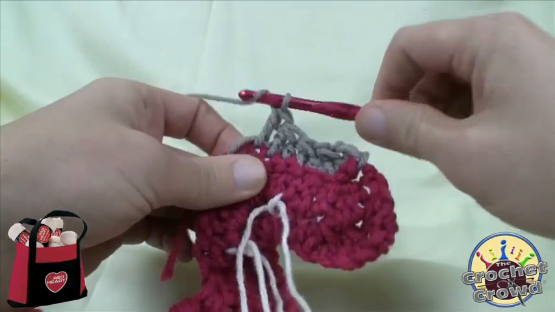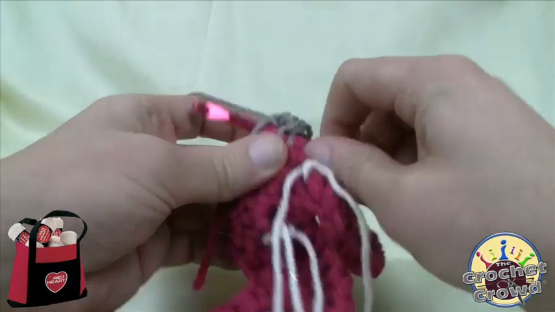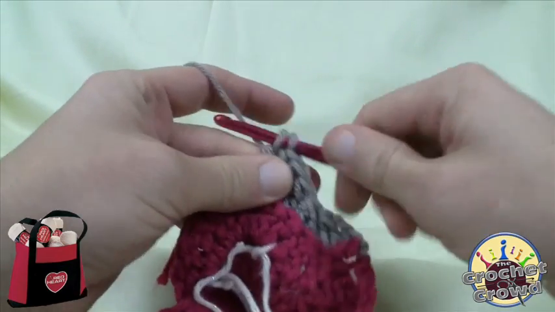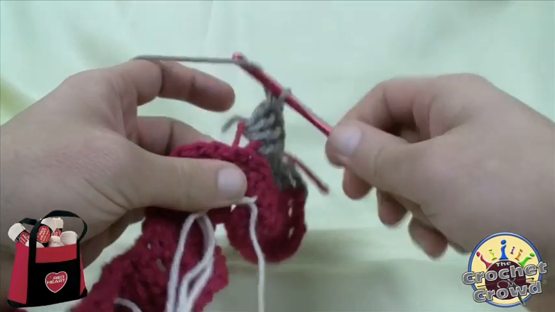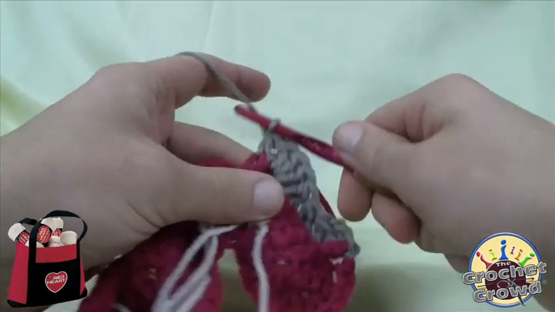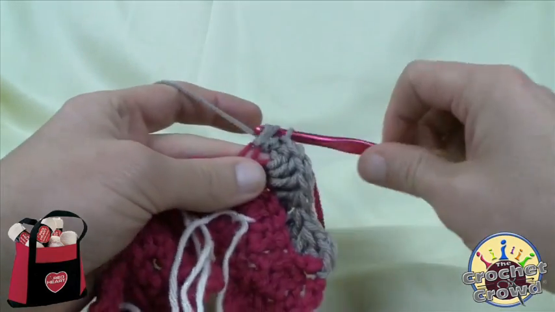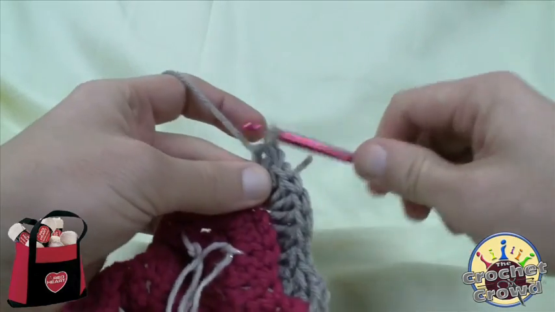So just stay on the back loops only, and I just keep that straggler in for that particular one, and then I just kind of let the remainder fall out, and at the end of the project I kind of just go back and trim it, or you can trim it now if you wish. But again, continuing for the 3 top ones to have 3 double crochets in to each.